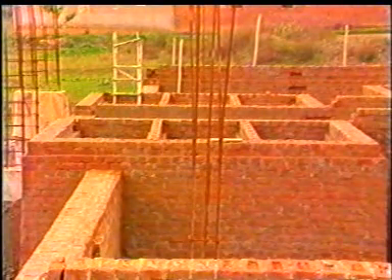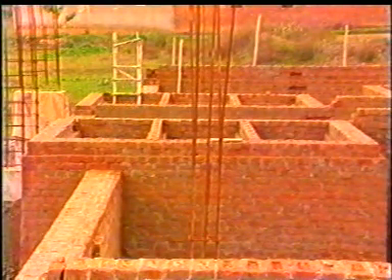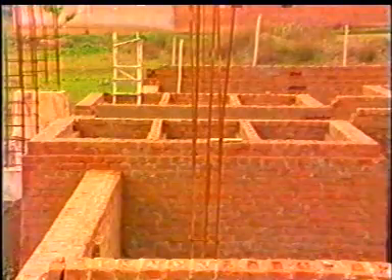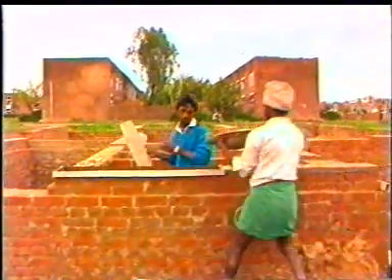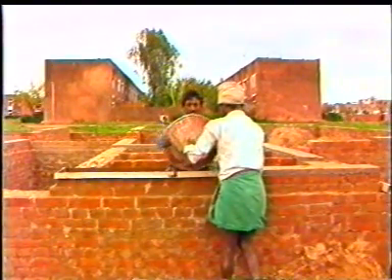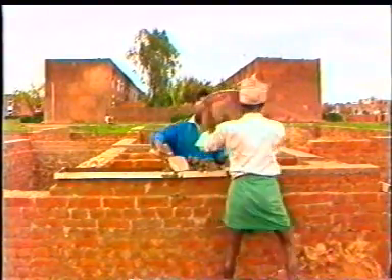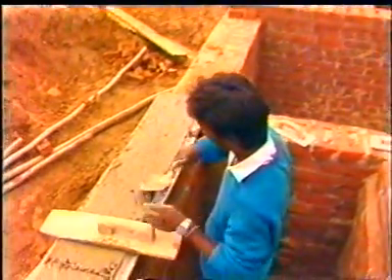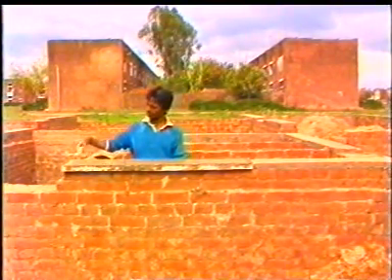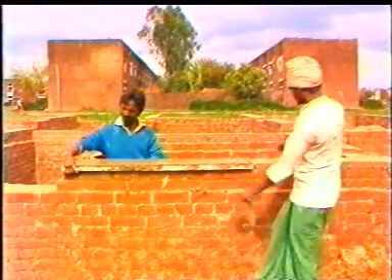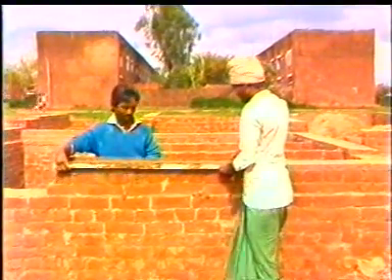Laying of DPC. To protect the walls from dampness moving upward from the foundation and ground, cement concrete of M15 or M20 grade is laid at the plinth as a barrier to dampness. Cement concrete has good impermeability and hence it is extensively used for DPC.